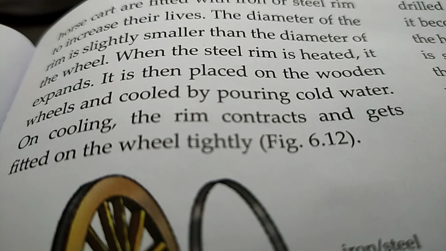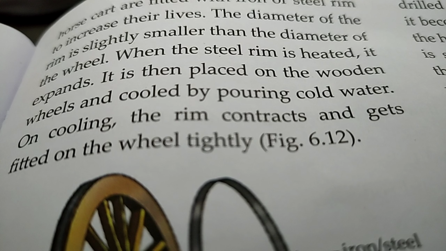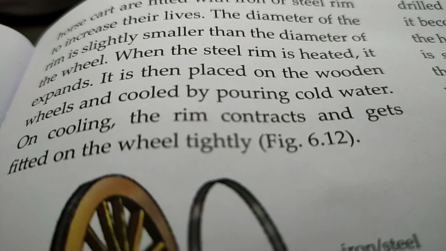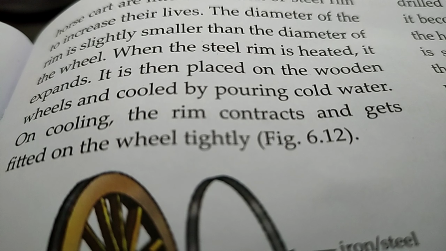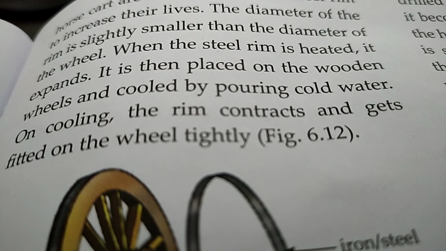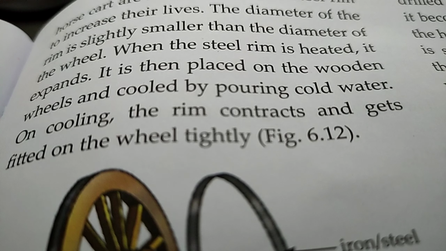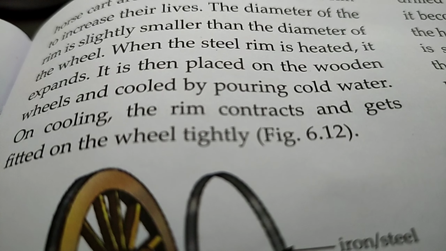So this steel rim is heated, and when it is heated, it expands. Now this expanded rim is placed on the wooden wheel. Now it is cooled down by pouring cold water on it. And when it cools, it contracts and it gets fitted on the wheel very tightly.